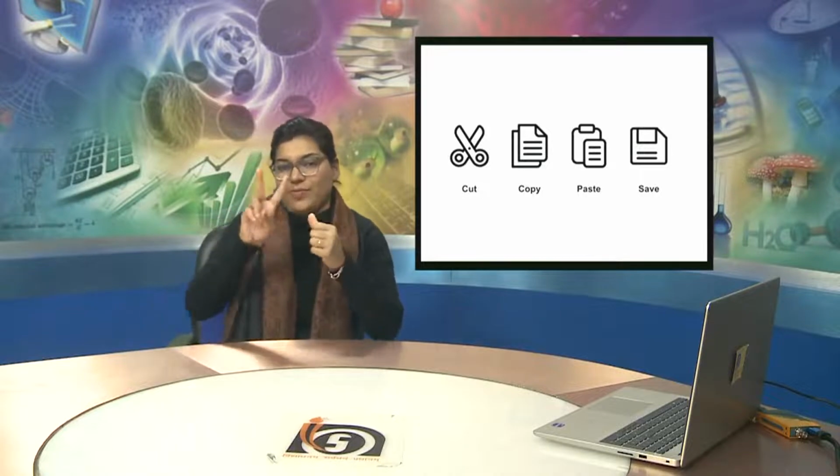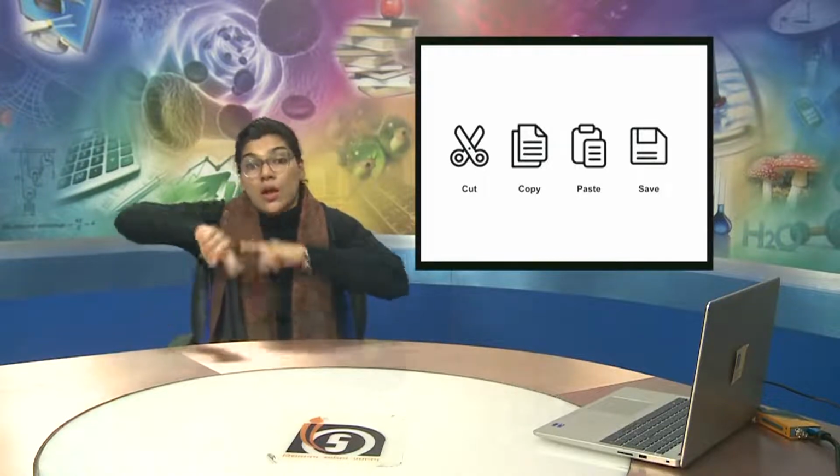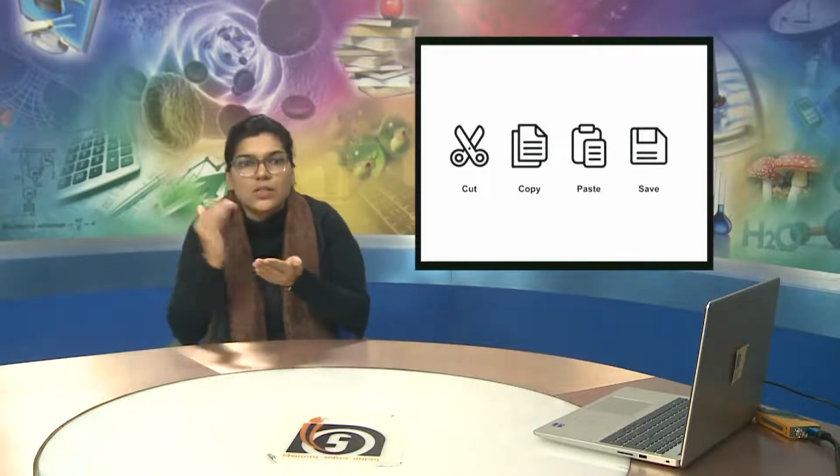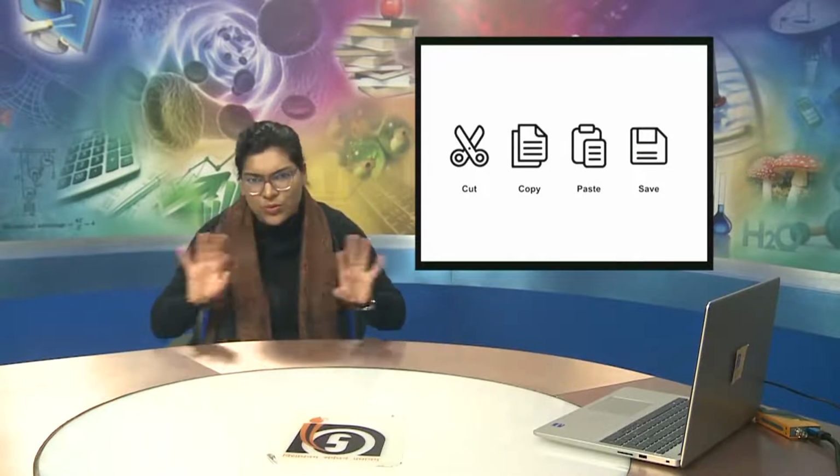And then the last, save. Whatever you have written or whatever you have cut, copy, pasted, you have to save it first, so it can be prevented from losing your data or whatever you have written.